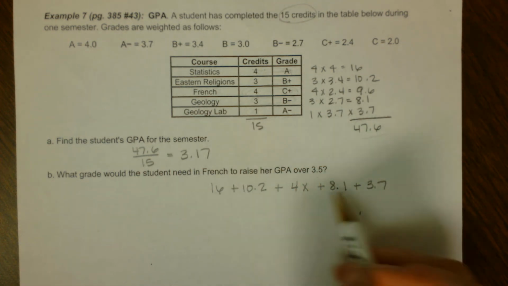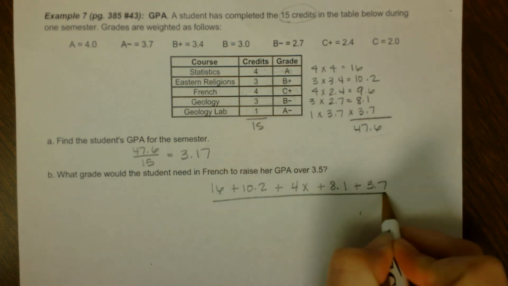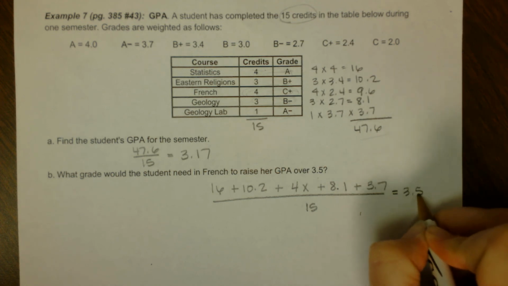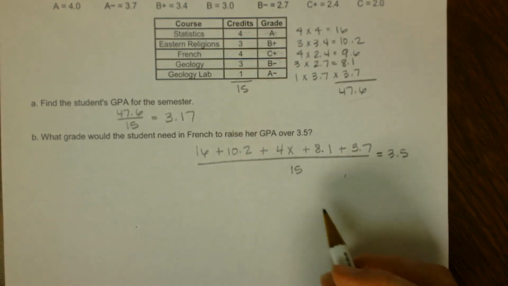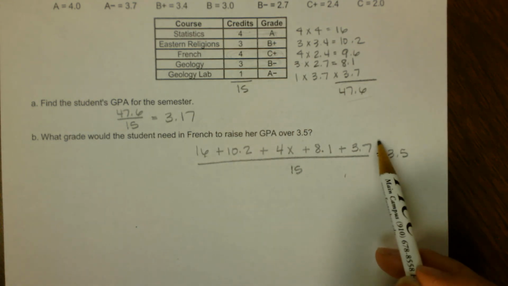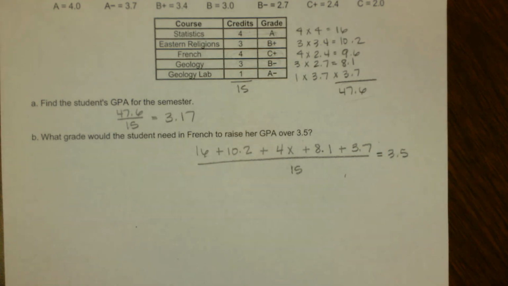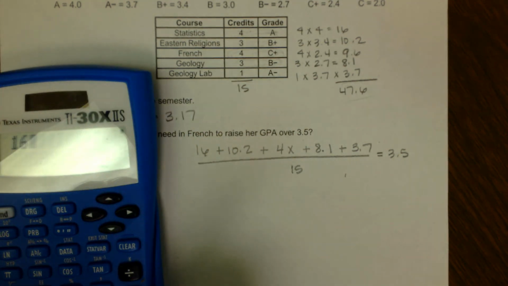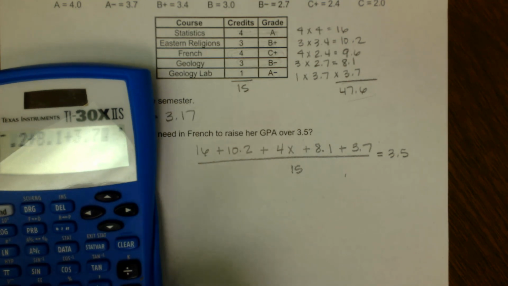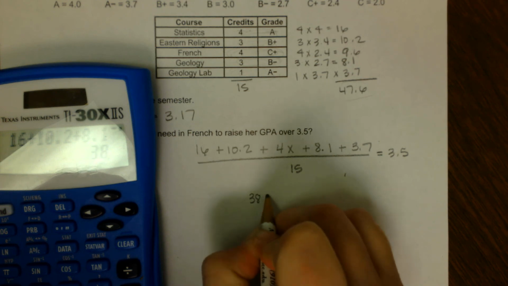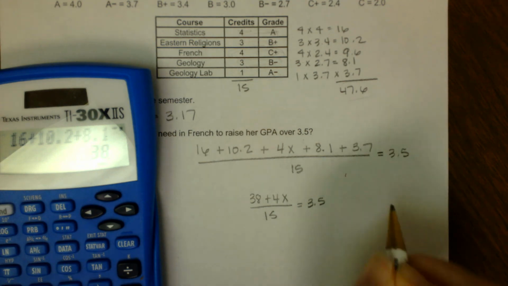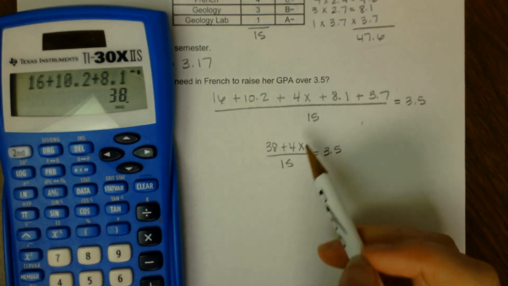And to find the GPA, we add up all the grade points and divide by the number of credits, which is 15. We want that to equal 3.5. So I'm going to go ahead and simplify the top. So we have 16 plus 10.2 plus 8.1 plus 3.7. So we have 38 plus 4x over 15 equals 3.5. Okay, so now we want to solve for x.